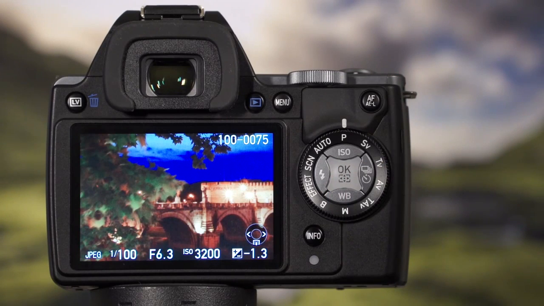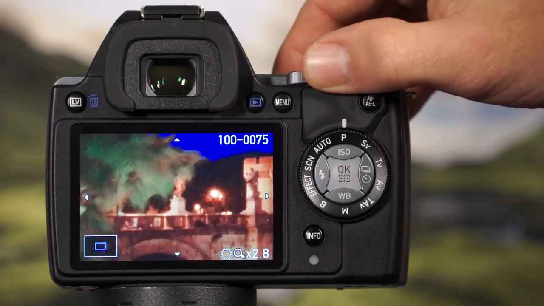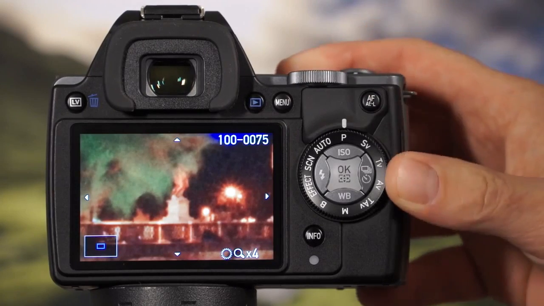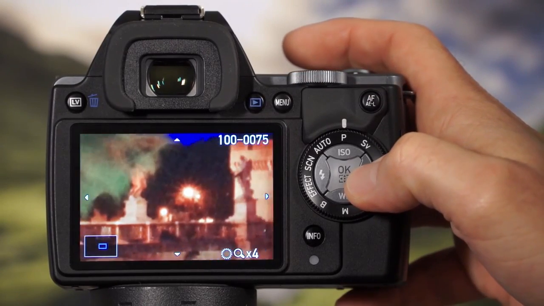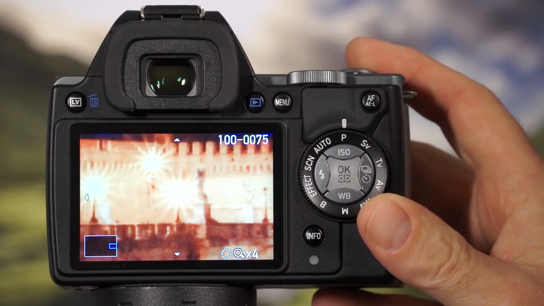You can also magnify images on the LCD monitor. This is especially useful when you want to check for good focus in detail areas of the photo. Rotate the E dial to the right once or multiple times to see the desired level of detail in the photo. Then you can use the four-way controller to scroll top to bottom and side to side on the photo.